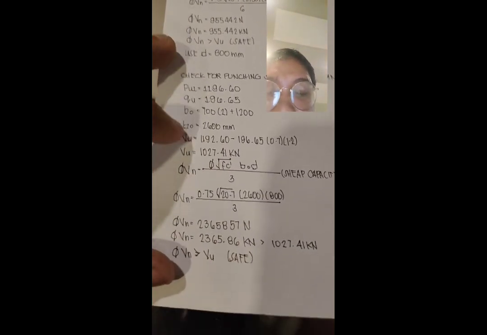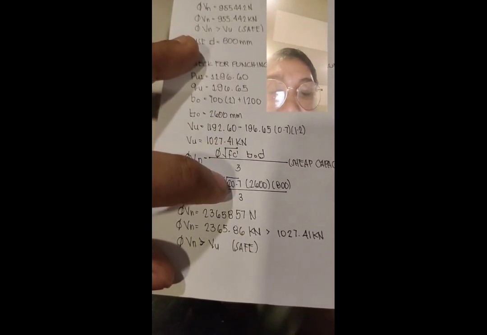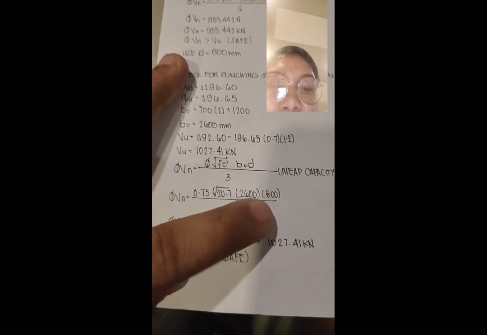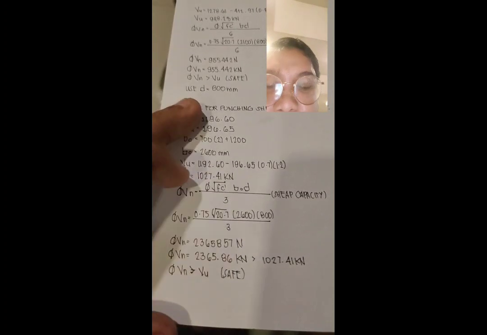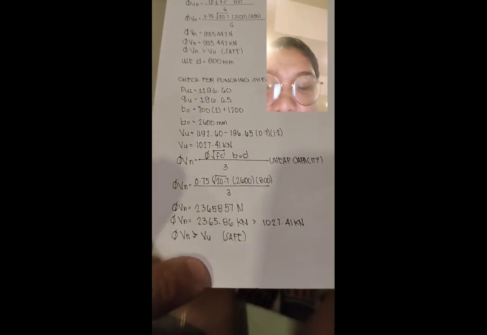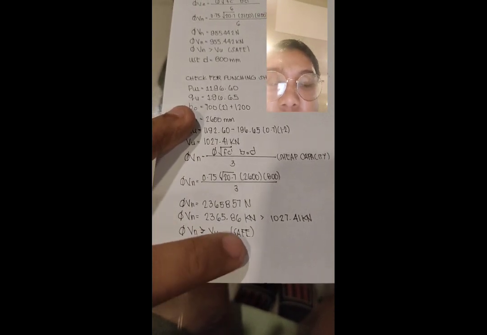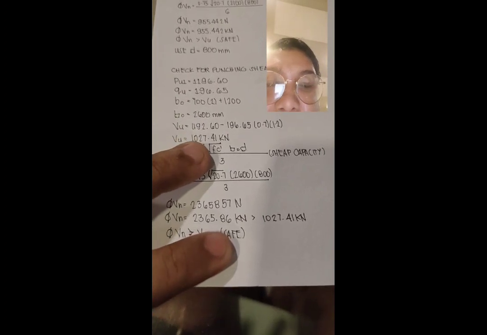So, yung VN naman natin, substituting the values again. Pero ang naiba lang dito is yung BO natin na 2,600 and 800 na D. So, all over 3. So, ang VN natin is mag-equal to 2,365.86 kilonewton. Mas mataas ang value niya kaysa dito sa VU natin na 1027.41. So, therefore, it is safe. Now, moving on.